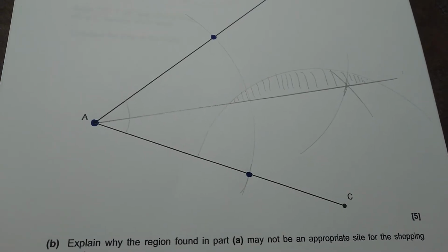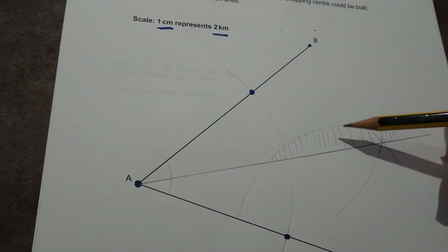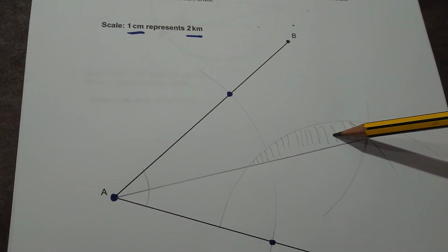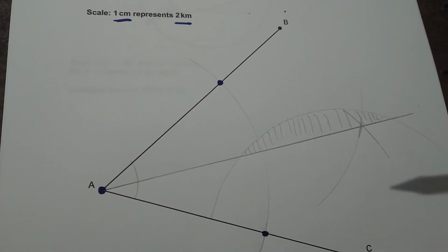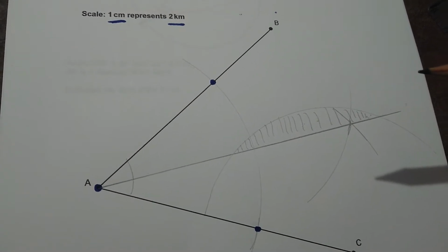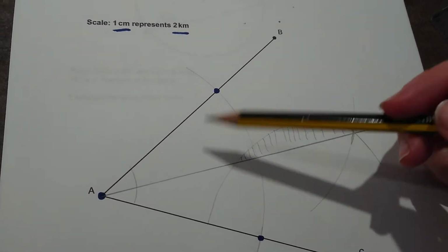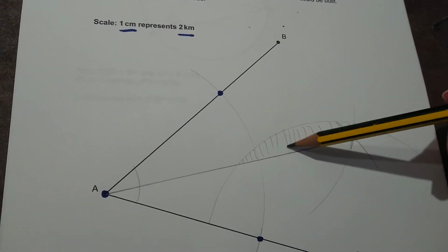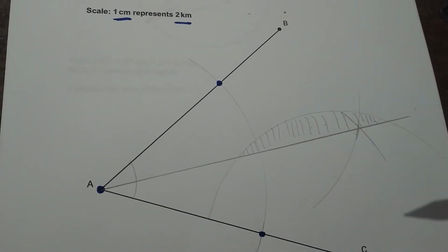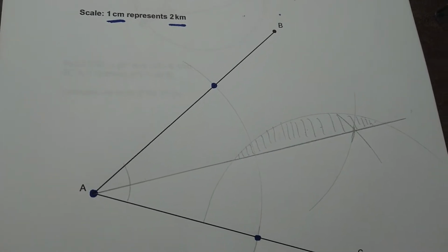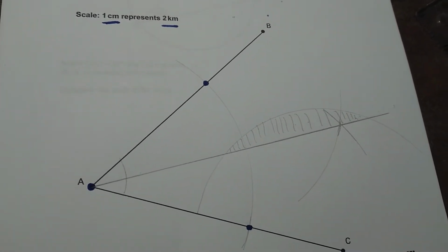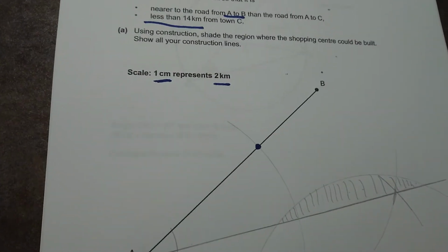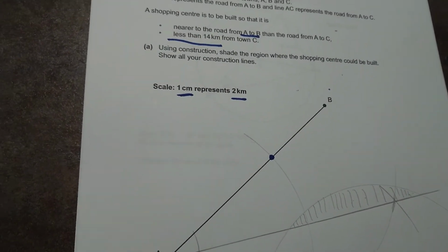So for example, it might be that although that's the place to suit that criteria, the land there may not be suitable to build on. So it could be prone to flooding, for example. It may be that the roads going into that area wouldn't cope with the extra traffic that a shopping centre would bring. So anything like that is a valid point of why you may not be able to build there. Like I say, it's only one mark, so it's nothing too complicated.